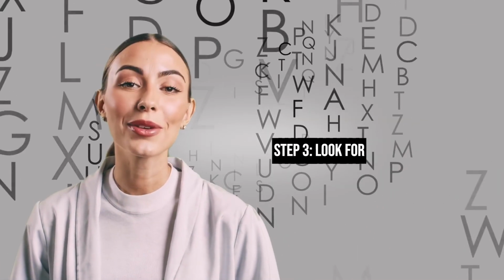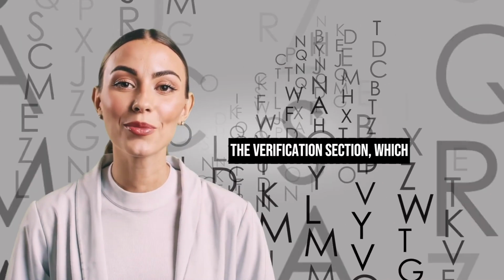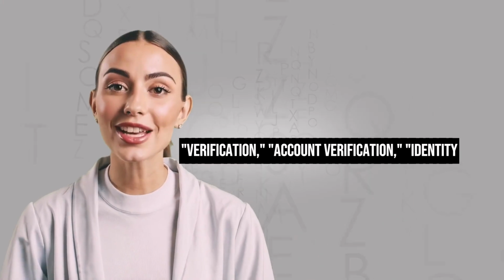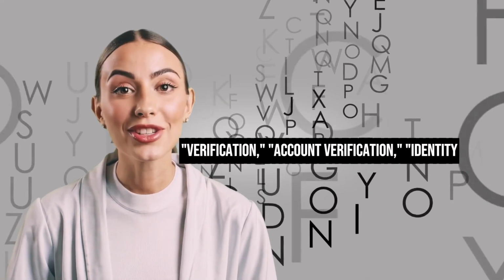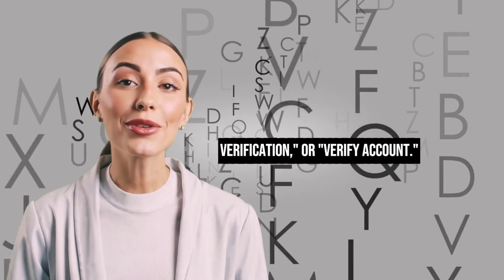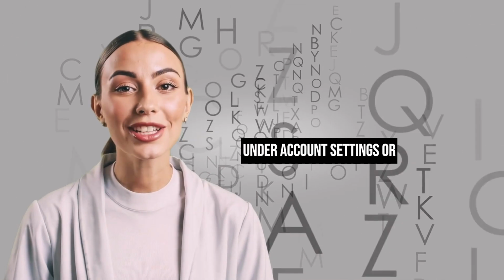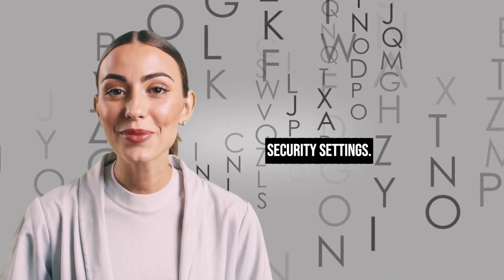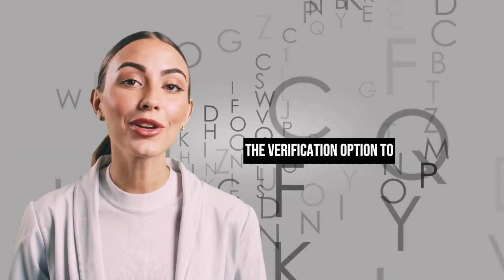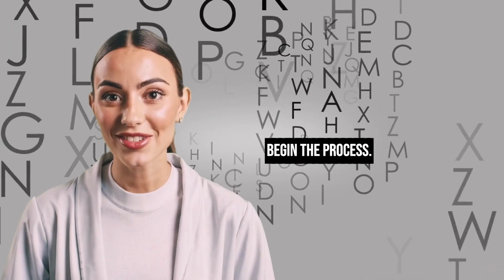Step 3. Look for the Verification section, which may be labeled as Verification, Account Verification, Identity Verification, or Verify Account. This is usually found under Account Settings or Security Settings. Step 4. Click on the Verification option to begin the process.